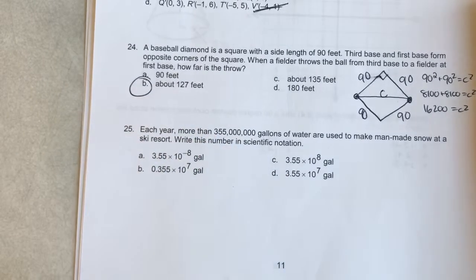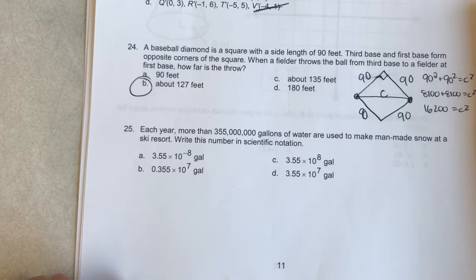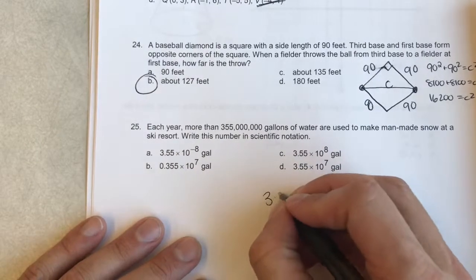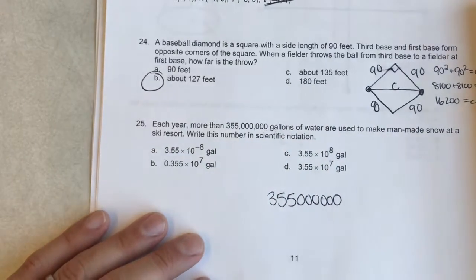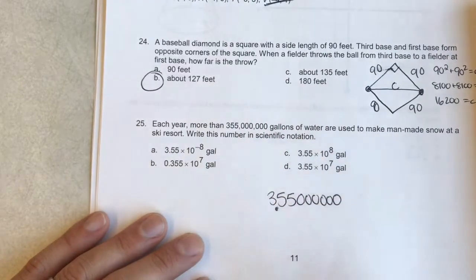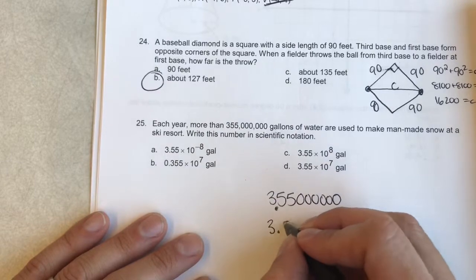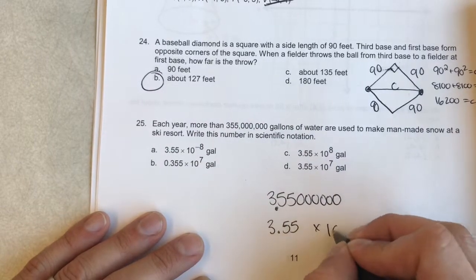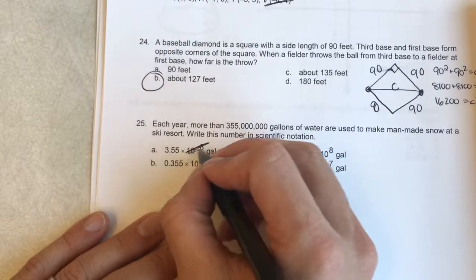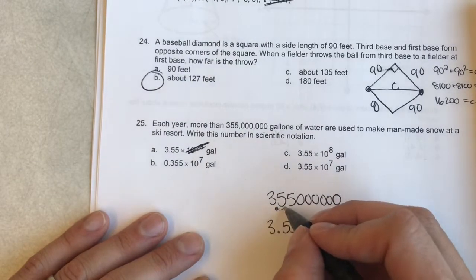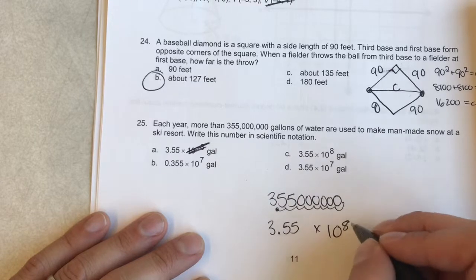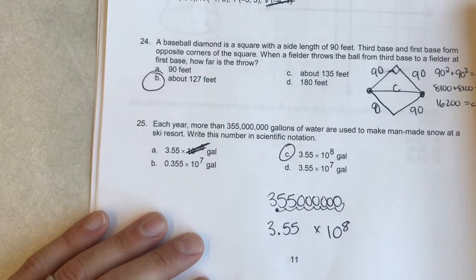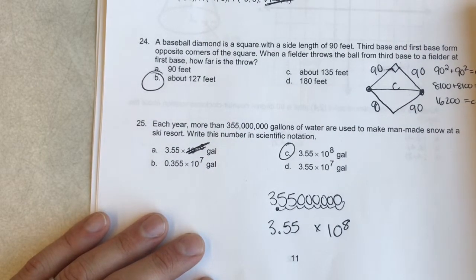Each year, more than 355 million gallons of water are used to make man-made snow at a ski resort. Write this number in scientific notation. So it's 355. Put the dot here. So I have 3.55. Big number, so positive exponent eliminates U. I move to the right 1, 2, 3, 4, 5, 6, 7, 8. 10 to the 8th. There you have it. Okay? Okay.